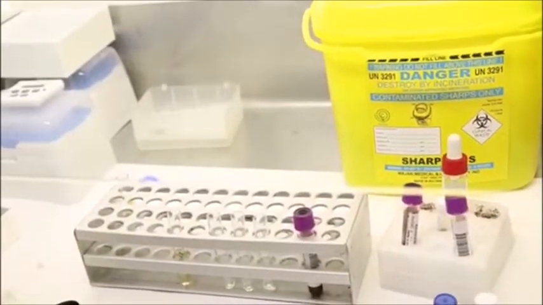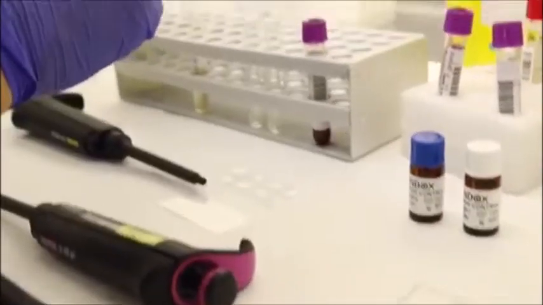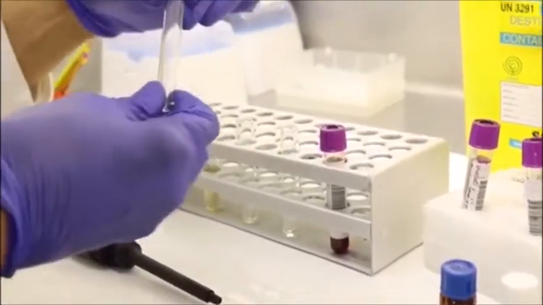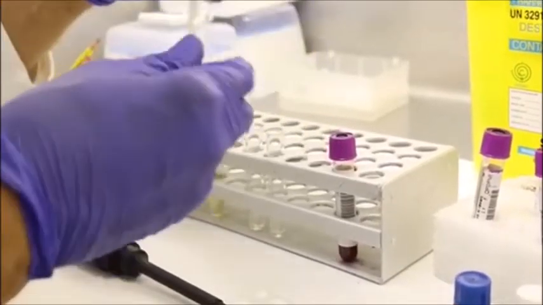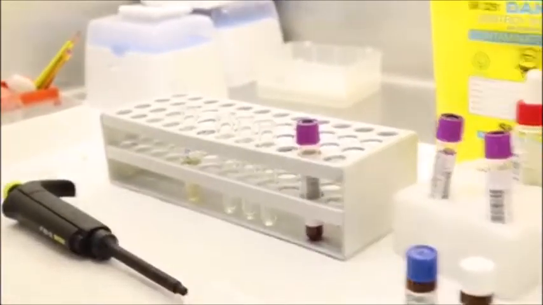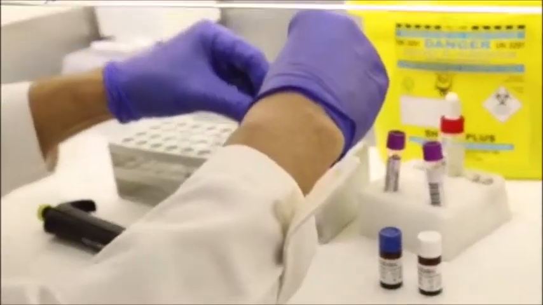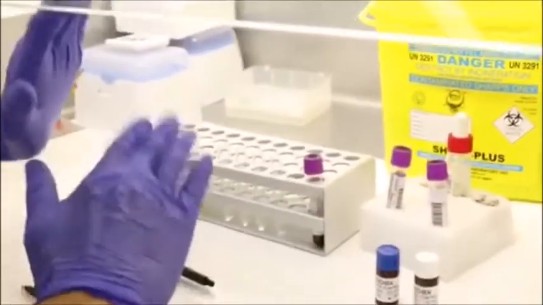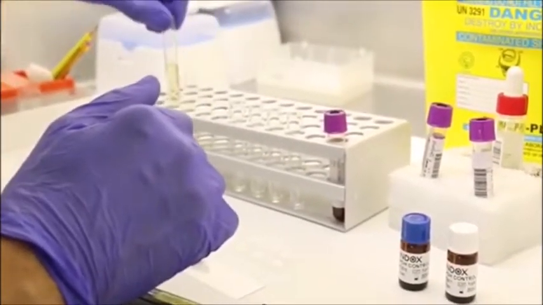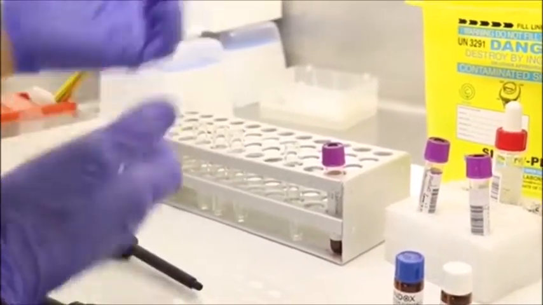labeled as your deficient control, your partial deficient control, and your normal control. And also we are going to create another extra tube for your patient. So in case you have more than one sample, then you add more tubes along with your 3 levels of control. Okay?